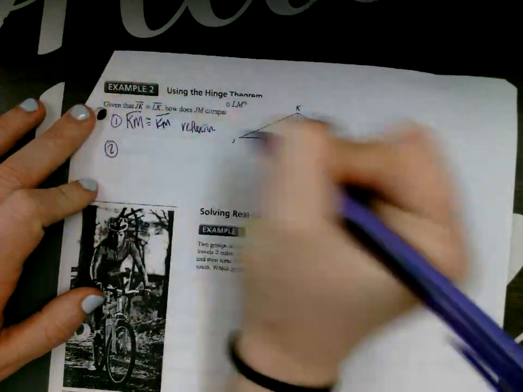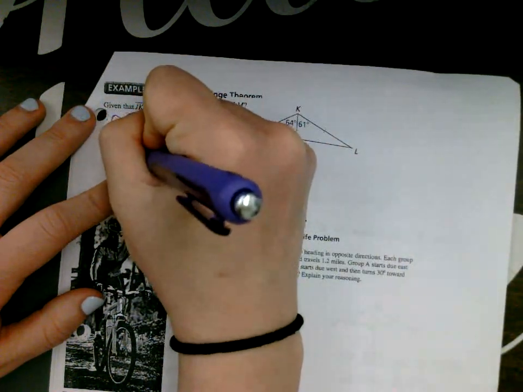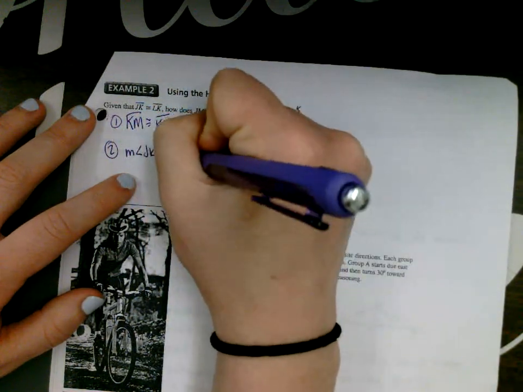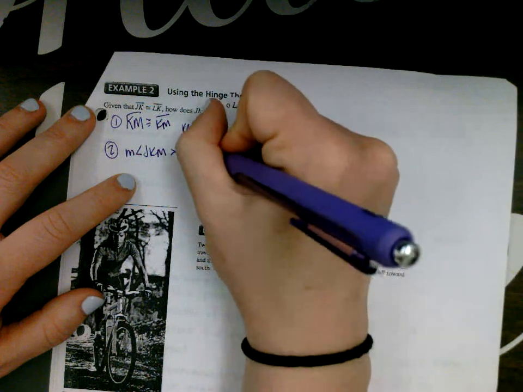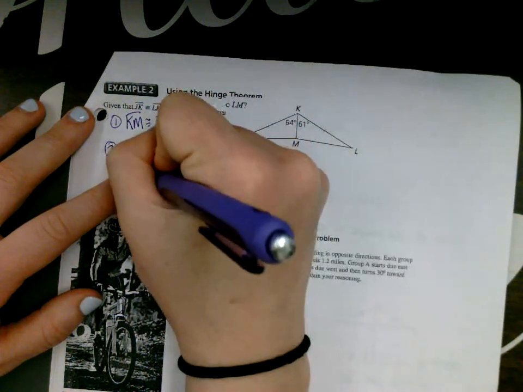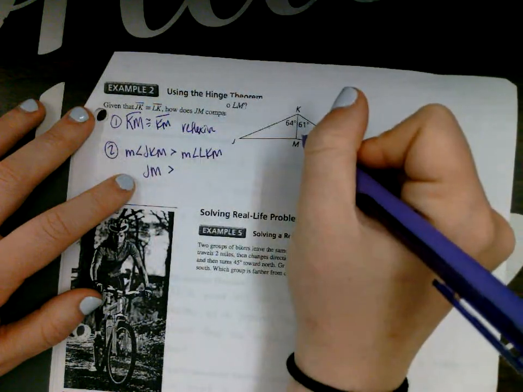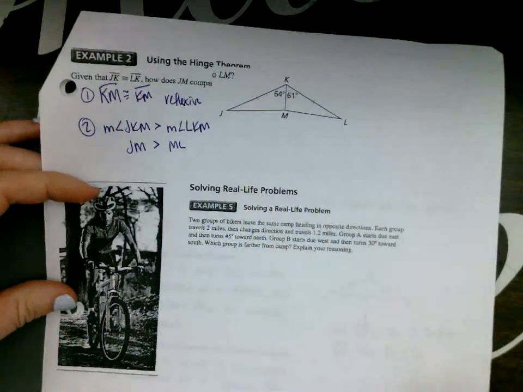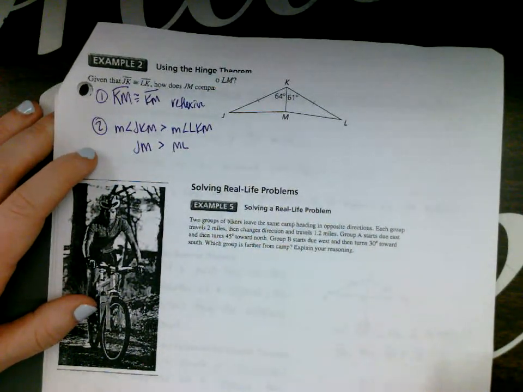Okay, so then because of that, I can say that the measure of angle JKM is greater than the measure of angle LKM. So that means that JM is greater than LM. Okay, so that's all that we need there.